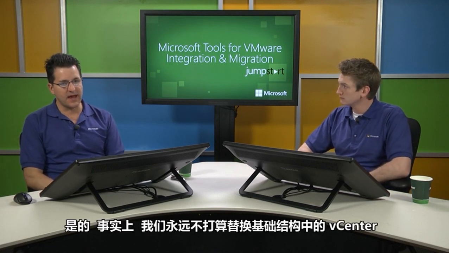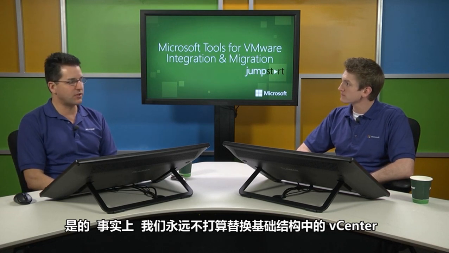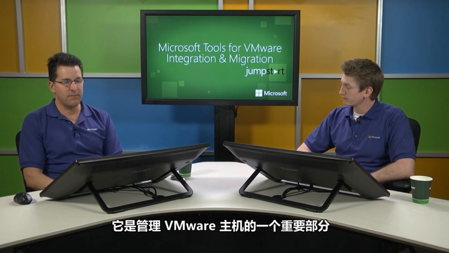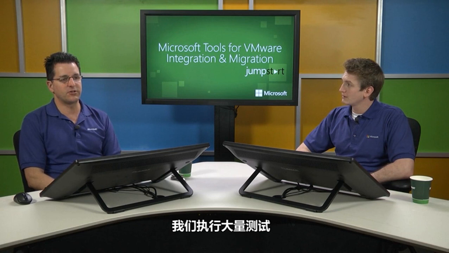It is. In fact, we never set out to replace vCenter in the infrastructure. It's a key part of managing your VMware hosts, and so you'll keep vCenter running. You're free to use vCenter. We do a lot of testing. If you go to vCenter to make a change, we'll refresh that change in live.